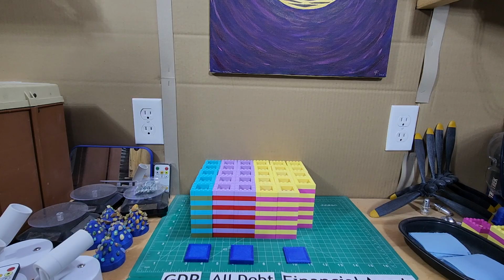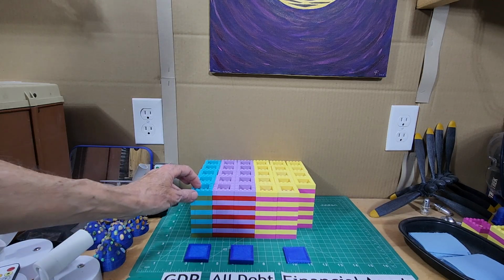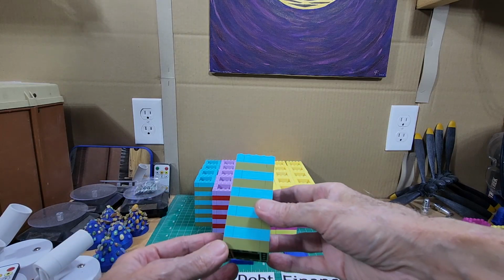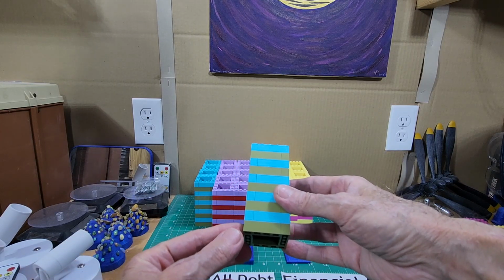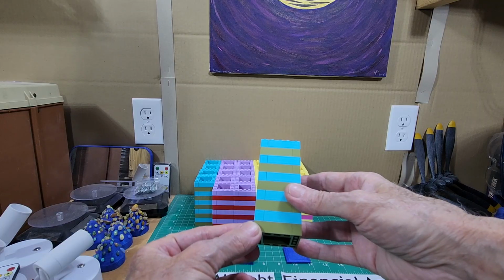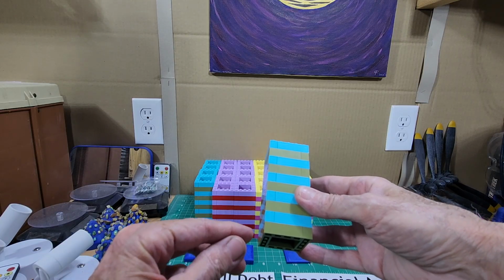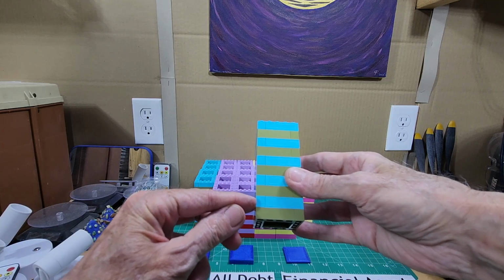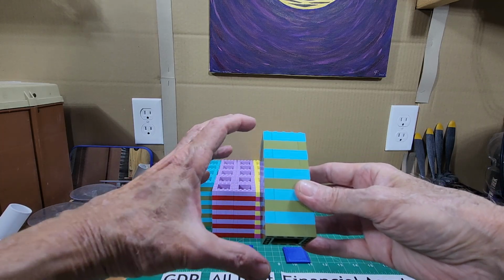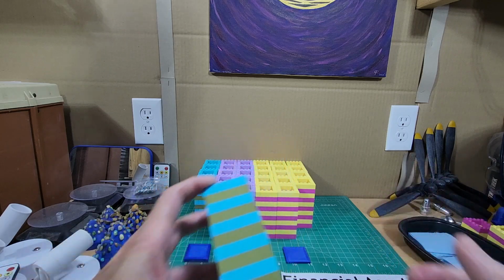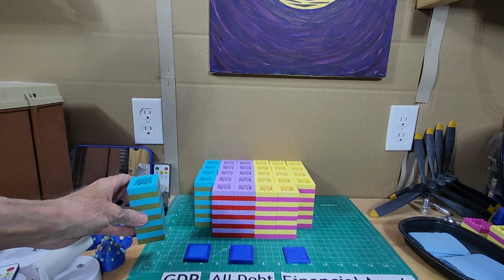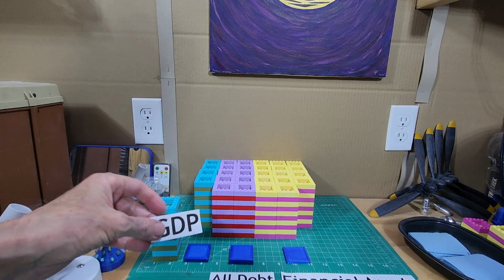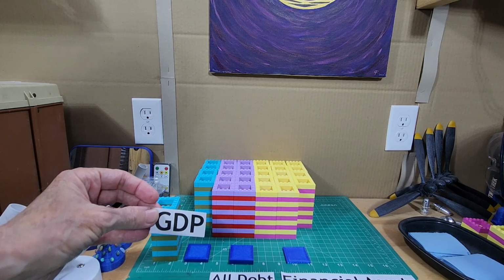Here we are with our Lego stacks. Each stack is 10 layers tall, and the alternating colors represent each $1 trillion. So 1 trillion here, another trillion here, another trillion here, and so on. This is a stack of 10. Now this one is for GDP, the green and the blue.